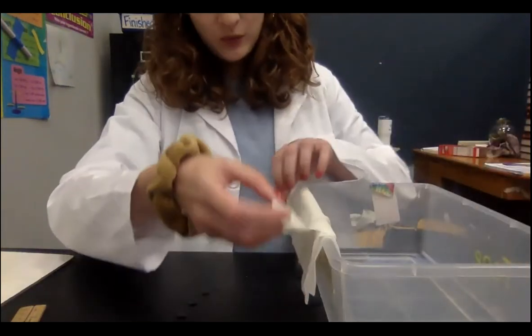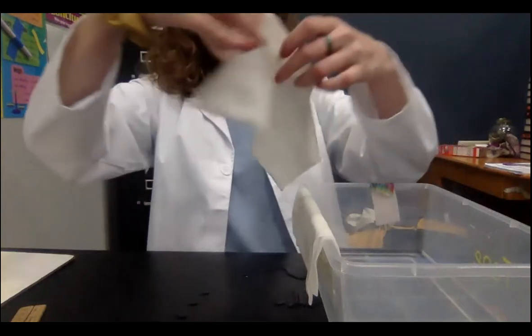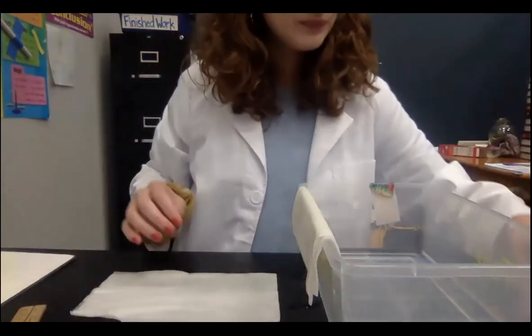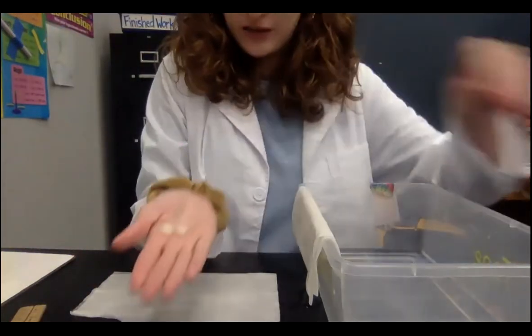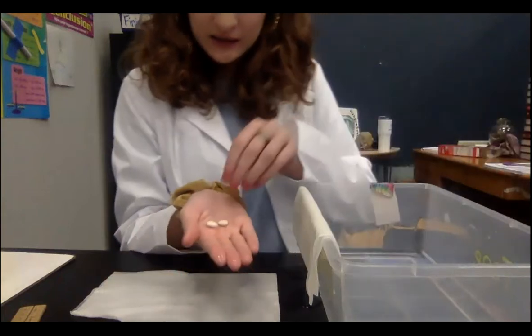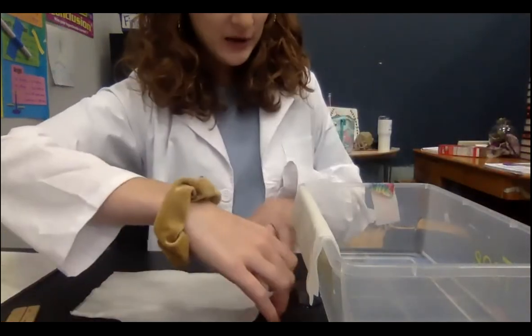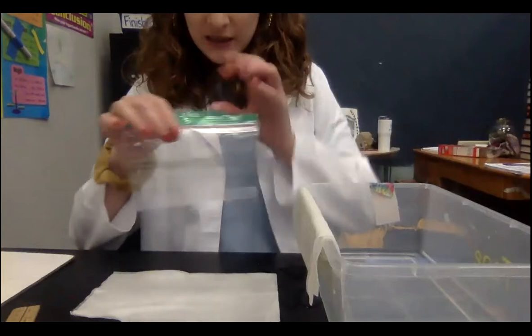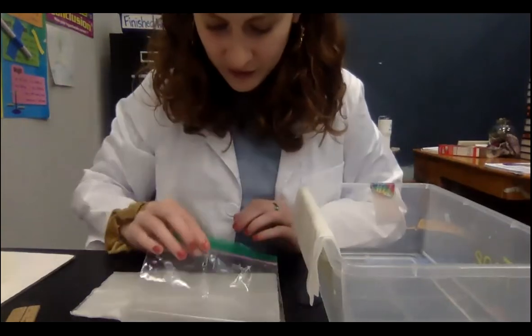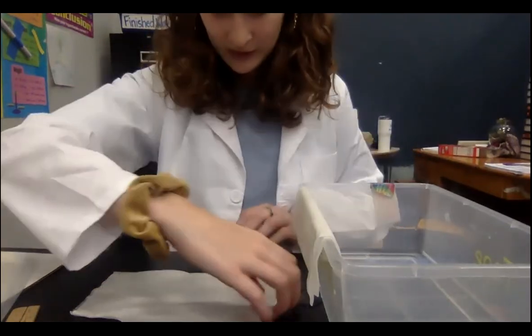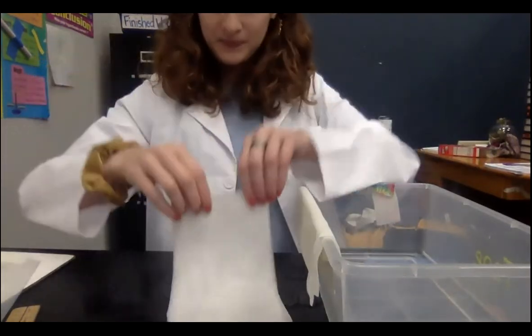Now I'm going to take one wet paper towel and take the three white beans. I'm going to make sure my paper towel is small enough to fit in my bag, so I'm going to fold this one more time.